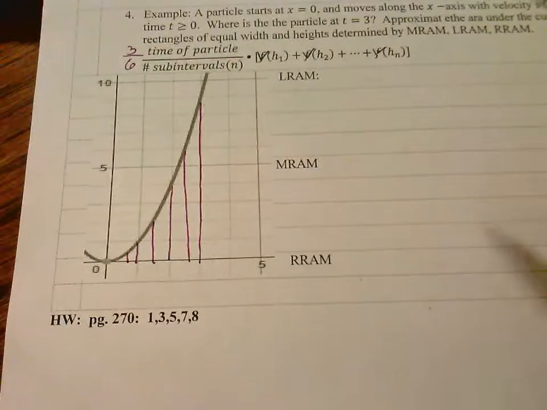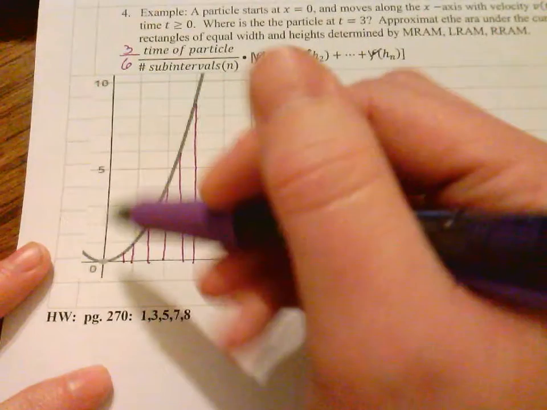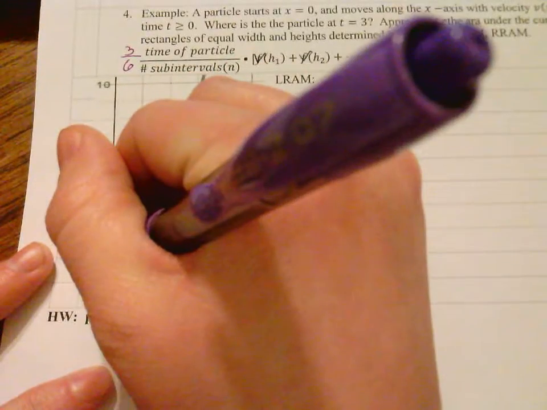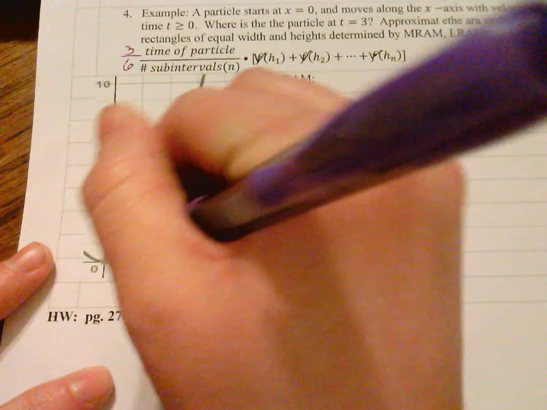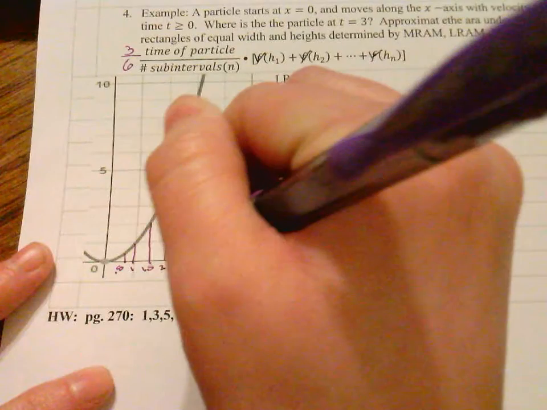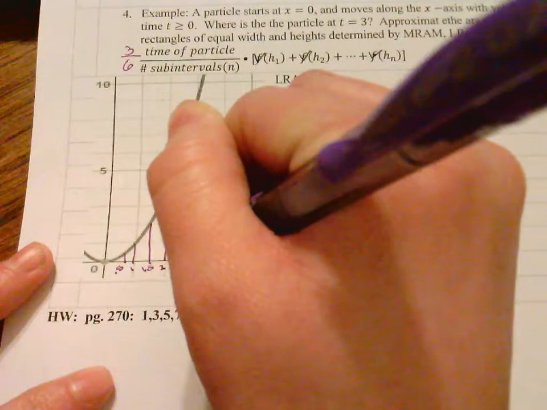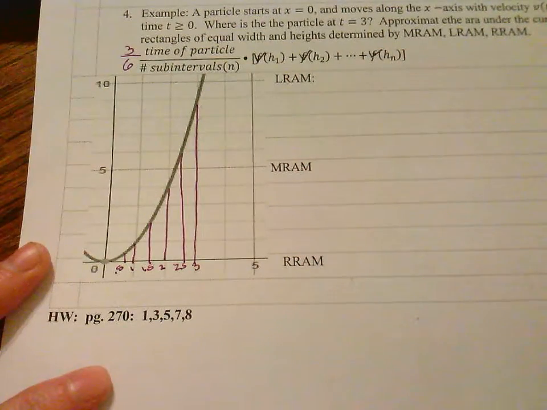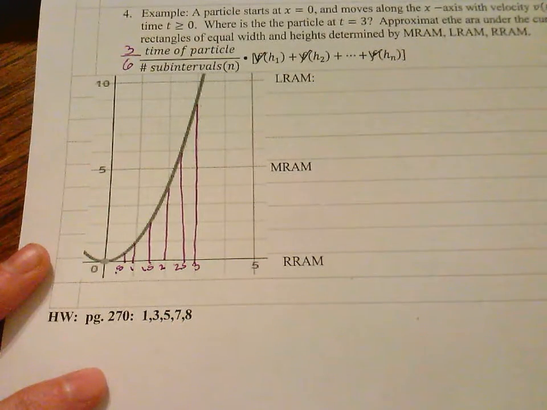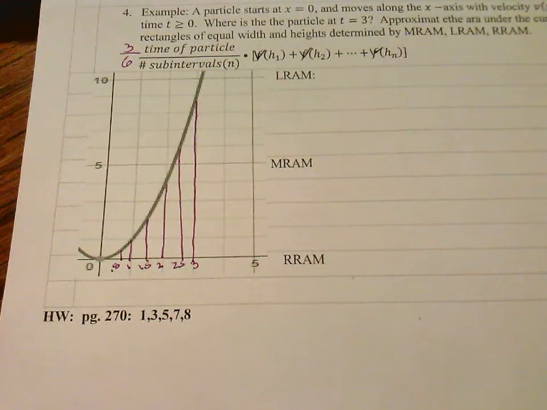So let's go ahead and put what those points in. So we got 0 and 1. So this is going to be 0.5 right here. That's going to be 1. That's going to be 1.5. 2, 2.5, and 3. So we're going to be doing the left endpoint, the midpoint, and the right endpoint. So let's go ahead and find the midpoint, and we'll use a different color for that. We will use green.